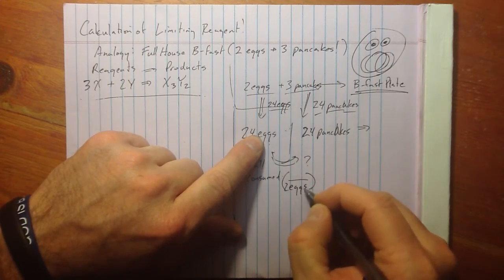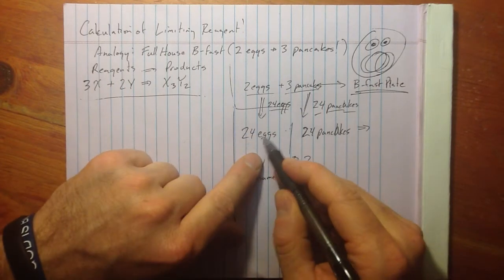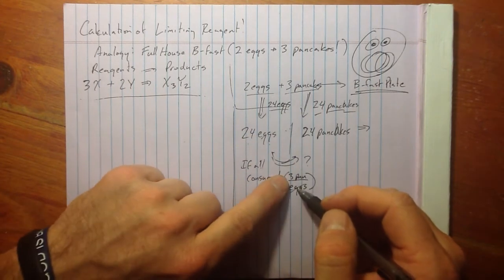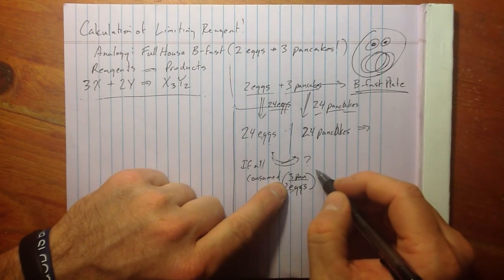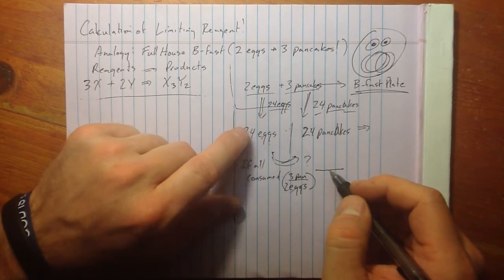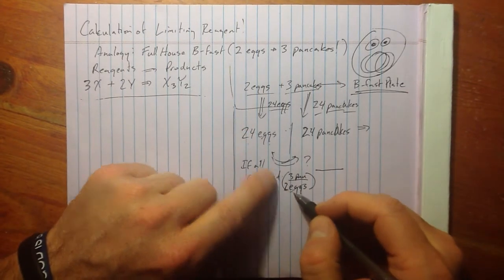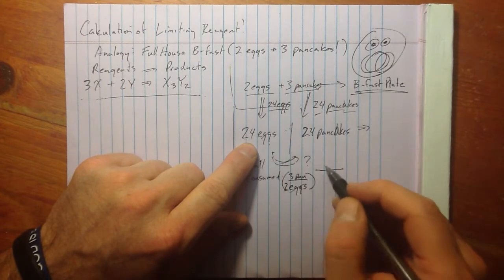The 2 eggs cancels out with the eggs, so you could cancel these: 24 times 3 divided by 2. That would give me the number of pancakes if this is completely consumed. So 24 divided by 2 is 12, and 12 times 3 is 36.